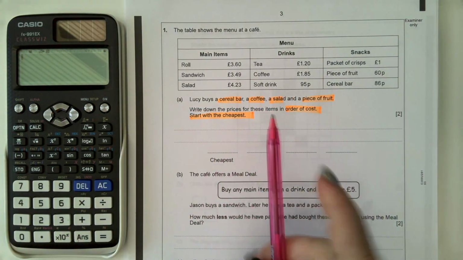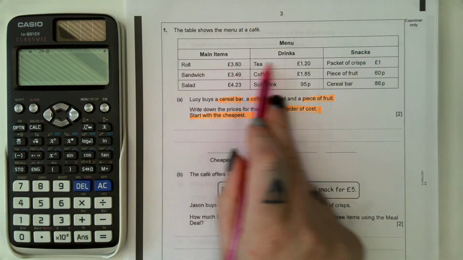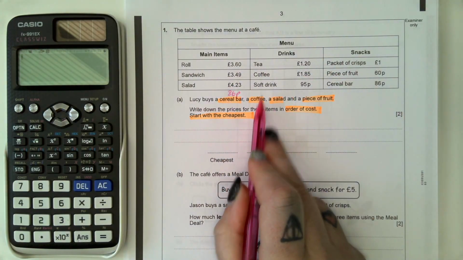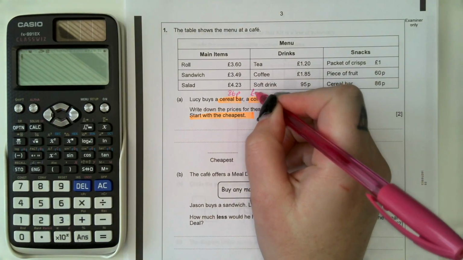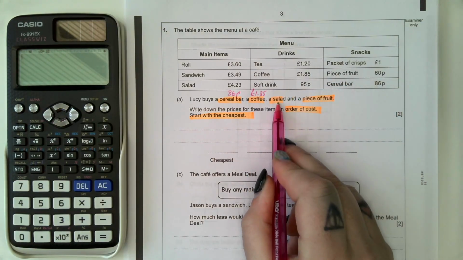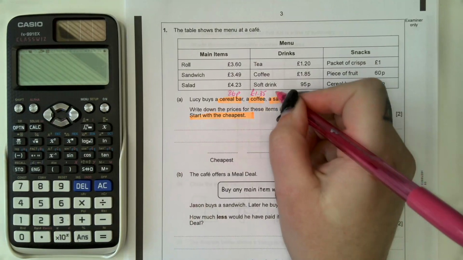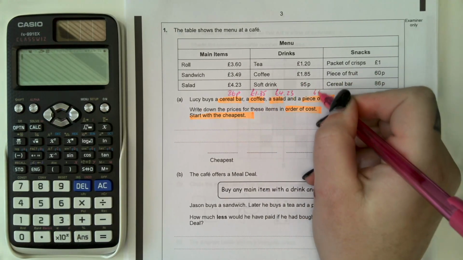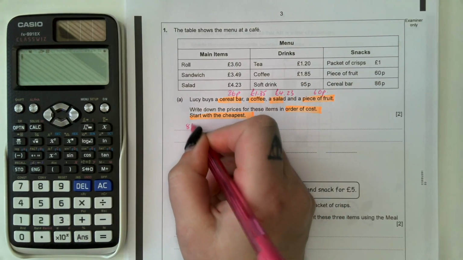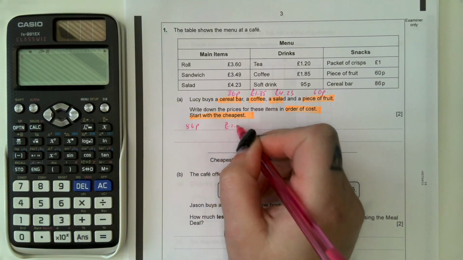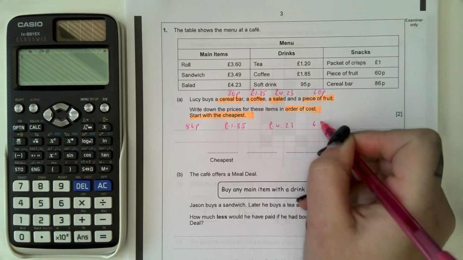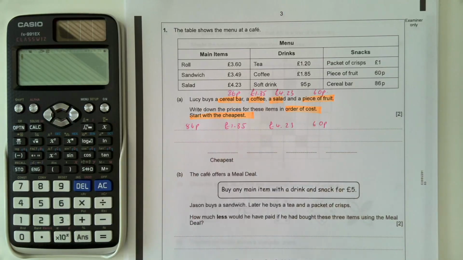So, cereal bar, 86 pence. Coffee, £1.85. A salad, £4.23. And a piece of fruit is 60 pence. So we've got 86 pence, £1.85, £4.23 and 60 pence. So we're going to put them in order of cost, starting with the cheapest.